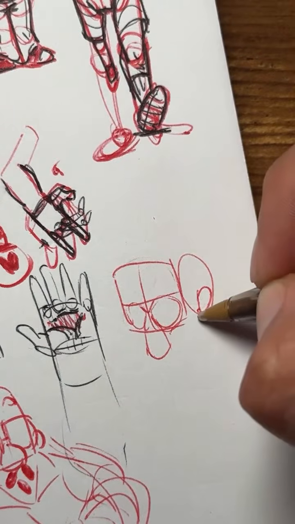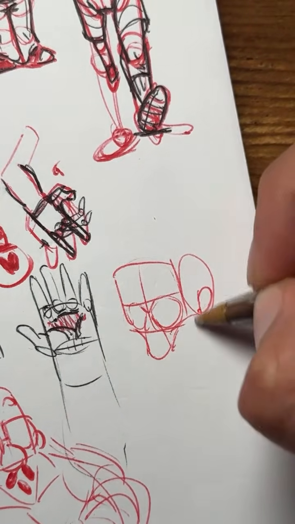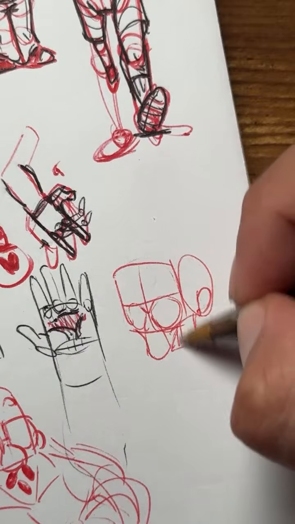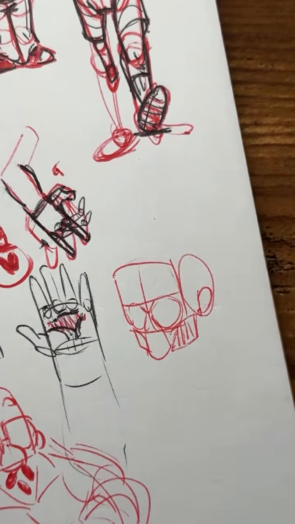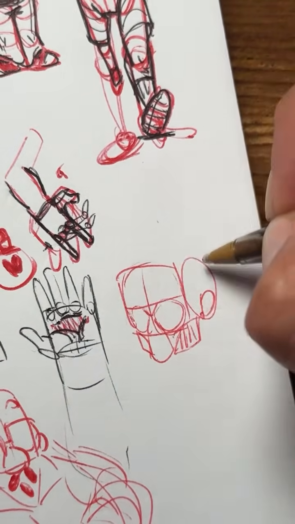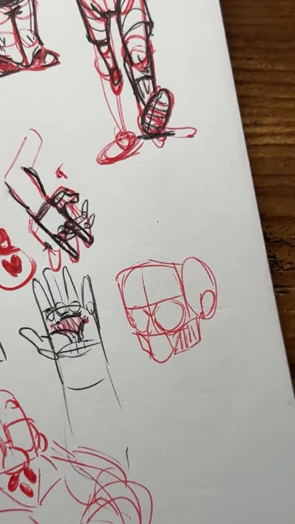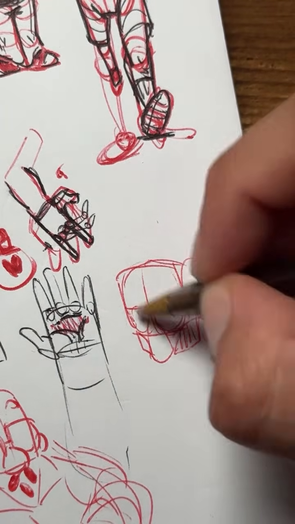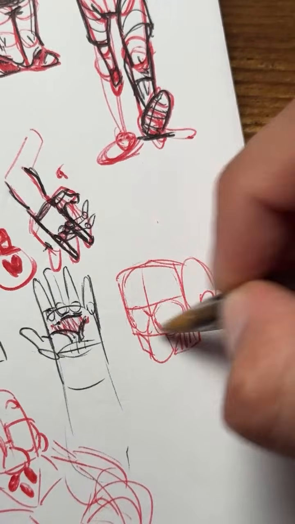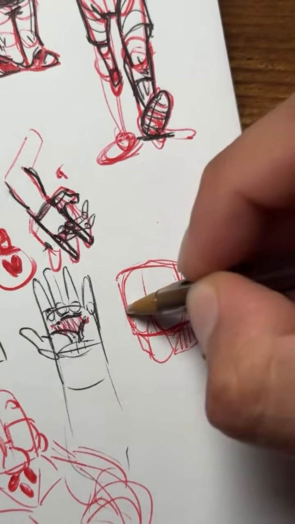You connect the ear to your chin, and you draw a little triangle right here, and then you have yourself your jaw. Now your hairline is going to be the important part if you're going to draw hair. Your hairline is going to be at the top of the box that you initially drew, right?